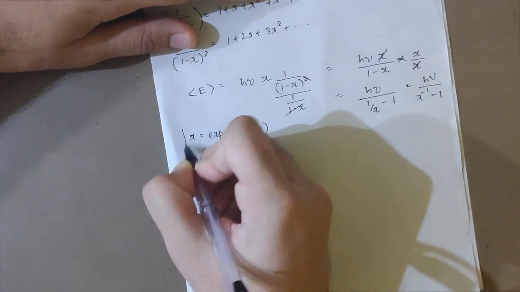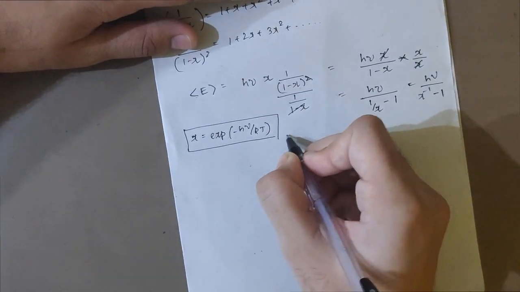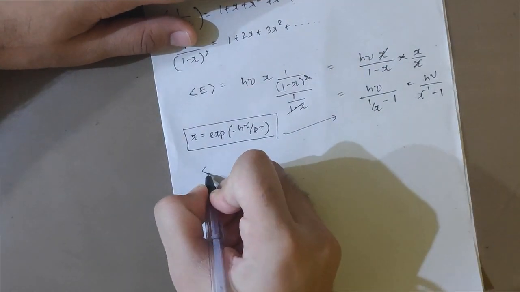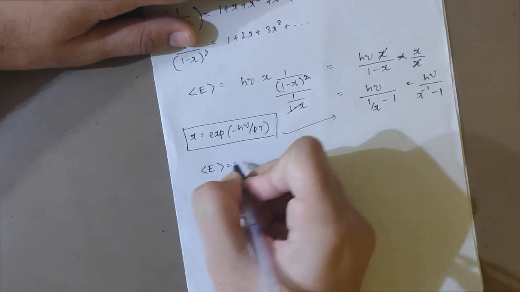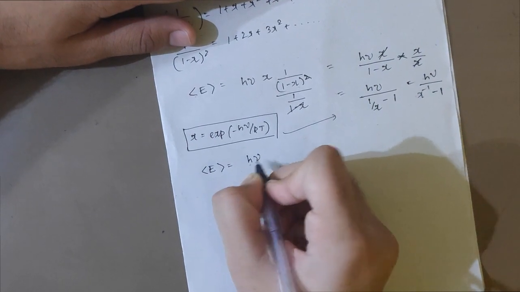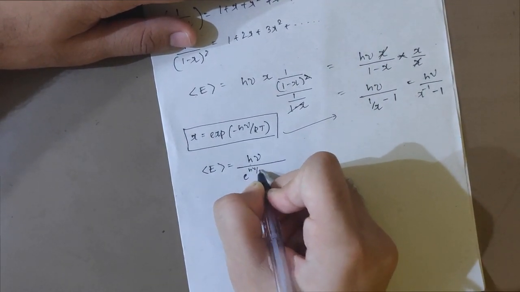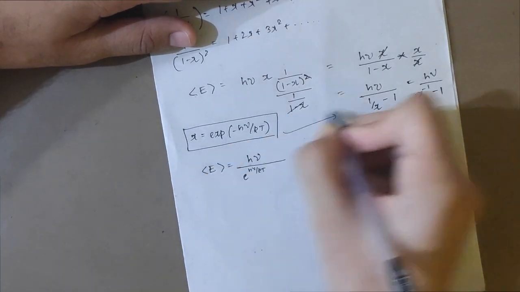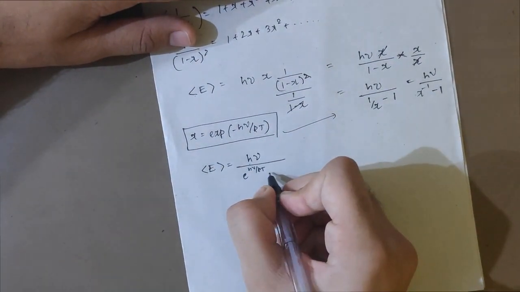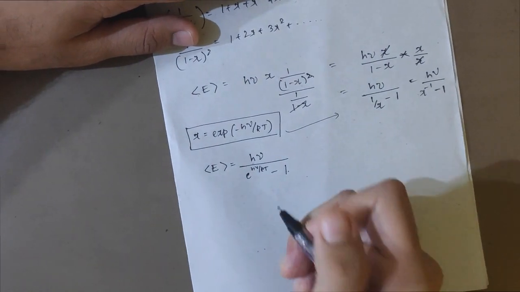This was the x we used. If I substitute that in this, I have E is equal to h mu by (e to the power of h mu by kT, minus 1), since minus and minus cancel.